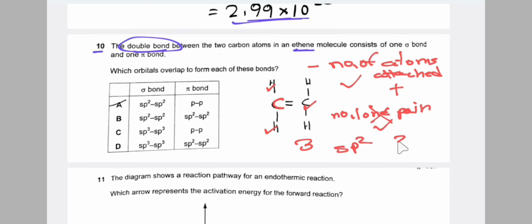So 3 atoms means sp2. If there are 2 atoms, then sp. If there are 4 atoms, then the first is always s and the rest, 3, is p, that is sp3.